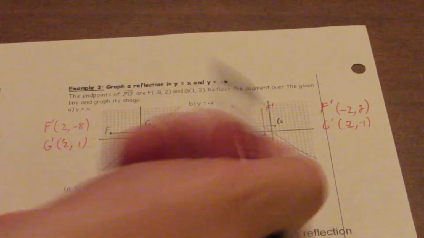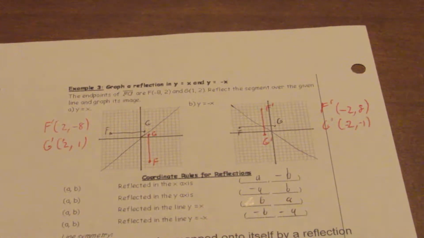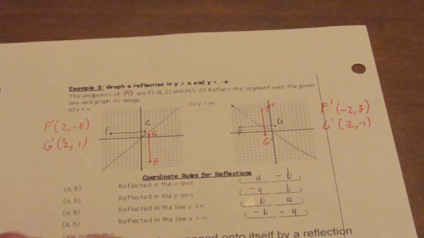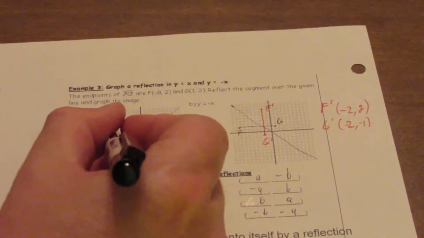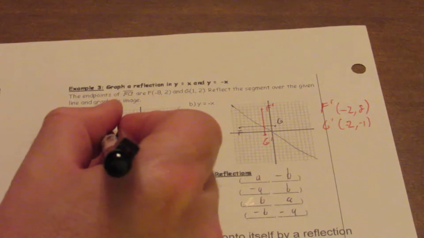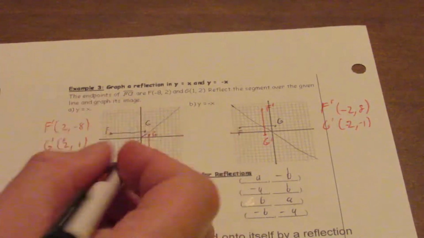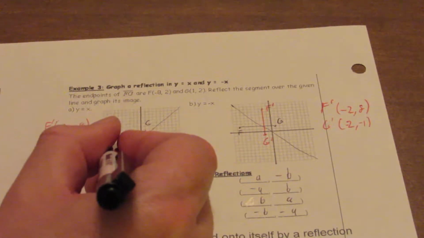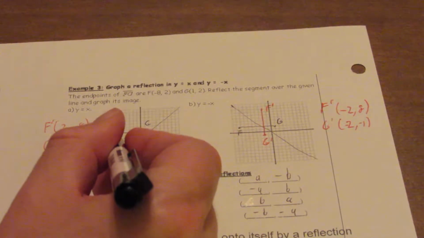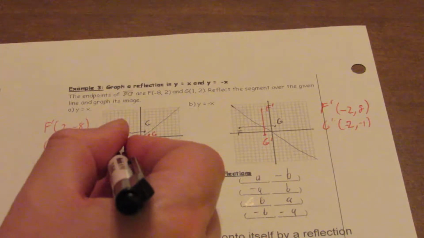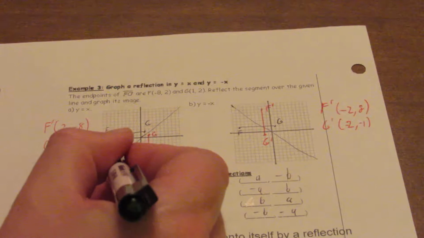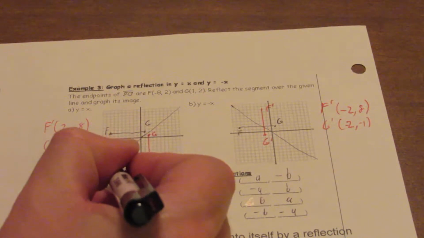I generally find the rule, which we'll talk about in a second, easier, but I can do this with counting. If I'm counting from F here, I count to my line. So I'm going to count down 1, 2, 3, 4, 5, 6, 7, 8, 9.